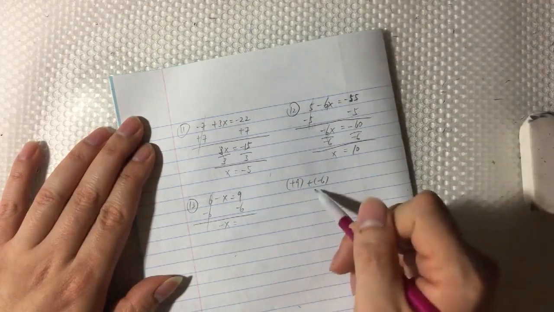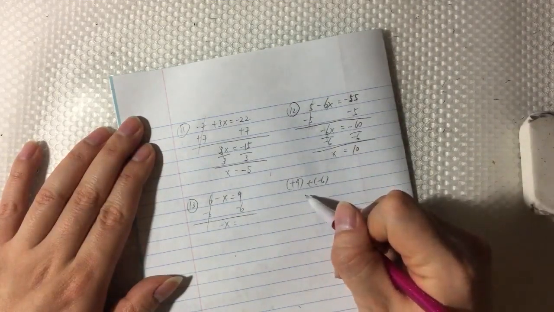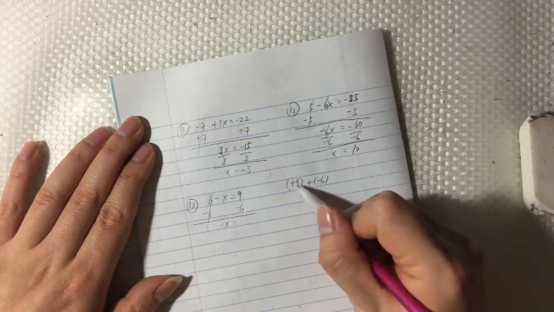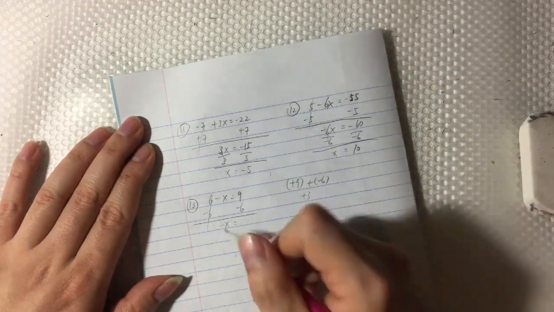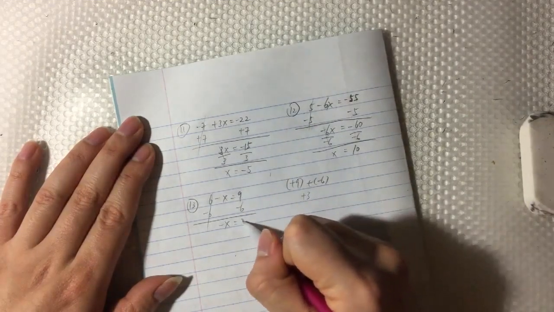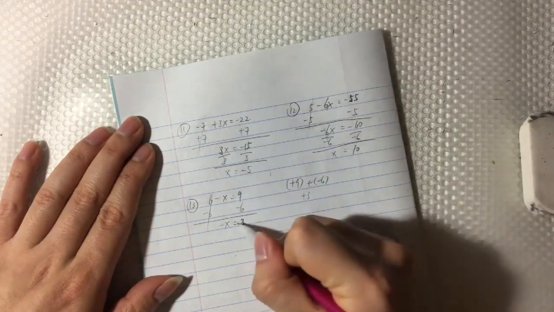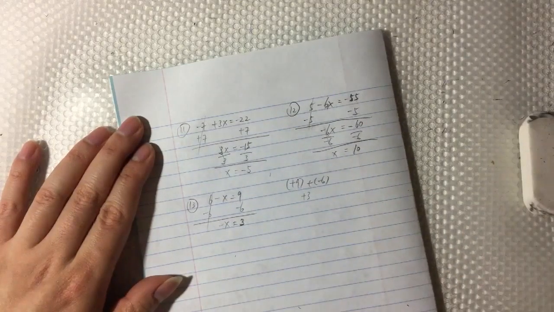When adding two numbers with different signs, keep the sign from the number with larger magnitude. 9 has larger magnitude, so I keep the positive sign. Subtract the magnitudes. 9 minus 6 is 3. We have negative x equal to 3, but that's not the end. We are looking for x.